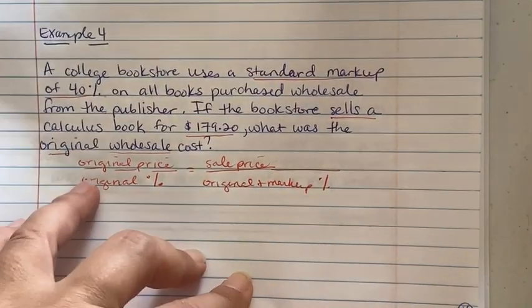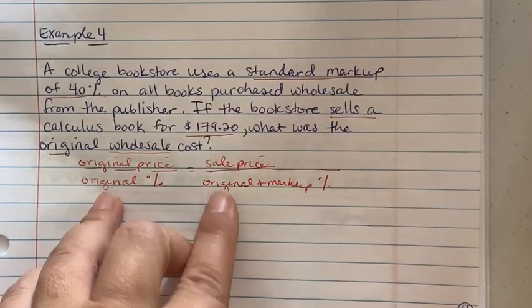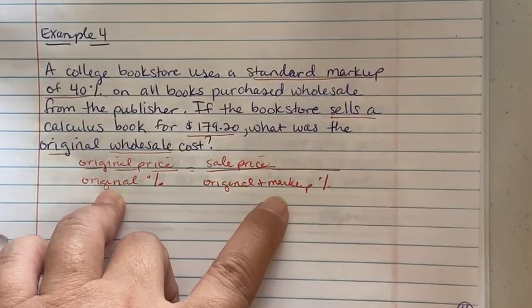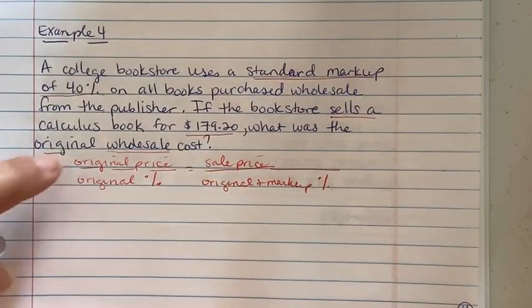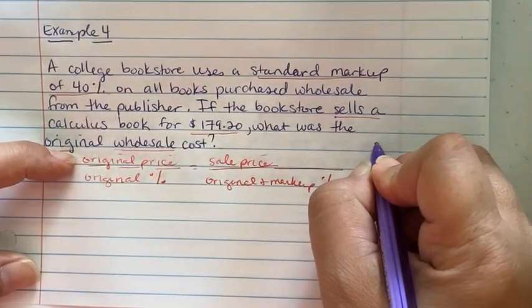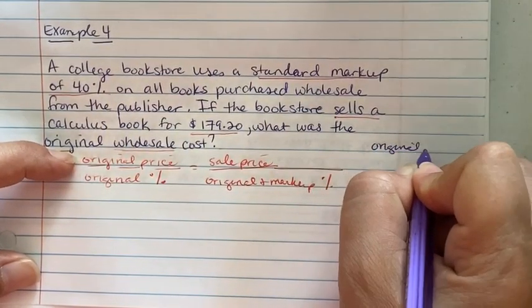So we're going to do original price over the original percentage equals the sale price over the original plus markup percentage.